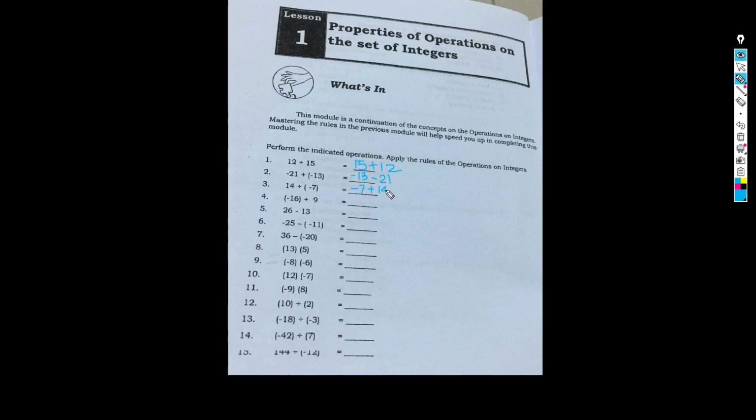Right? Okay. So if you're going to solve this one, this is just equals to what? 15 plus 12 is just equals to 27. Maybe your teacher will ask for the answer. Negative 13 minus 21, that will give you a negative 34.